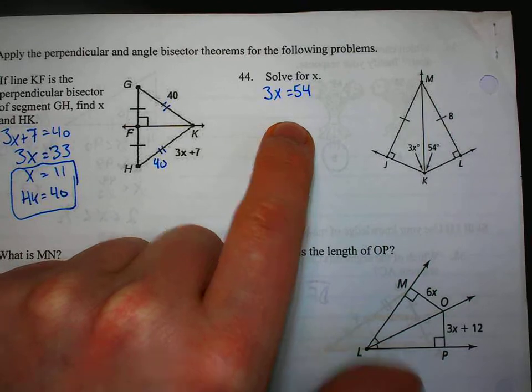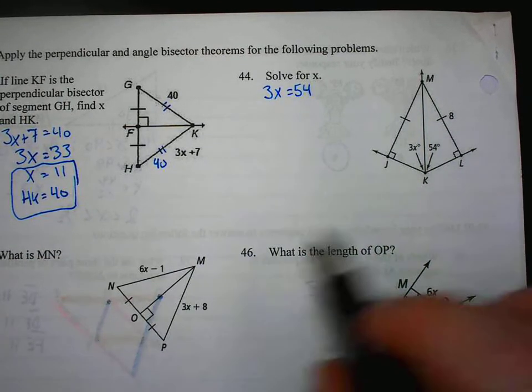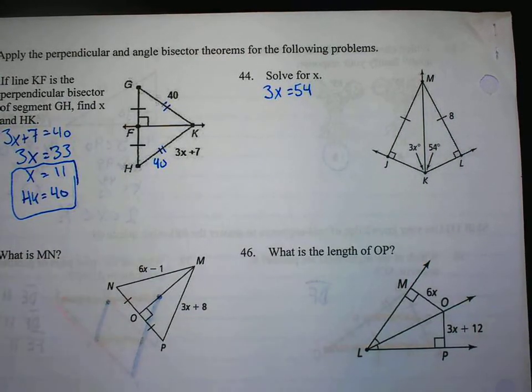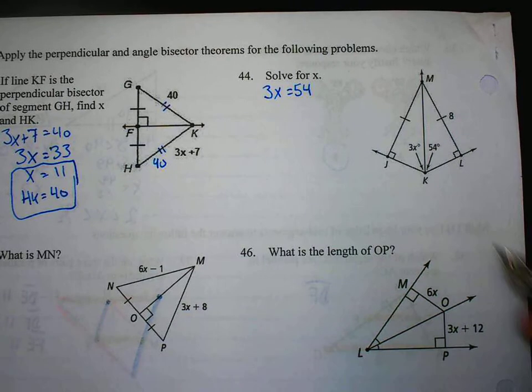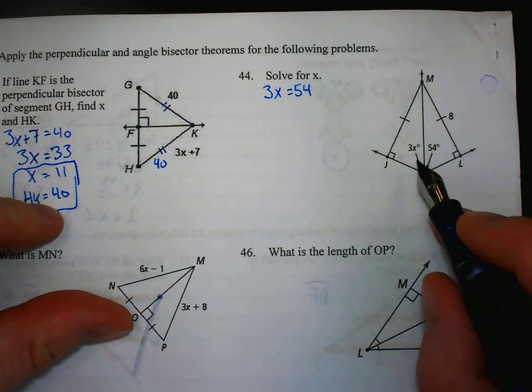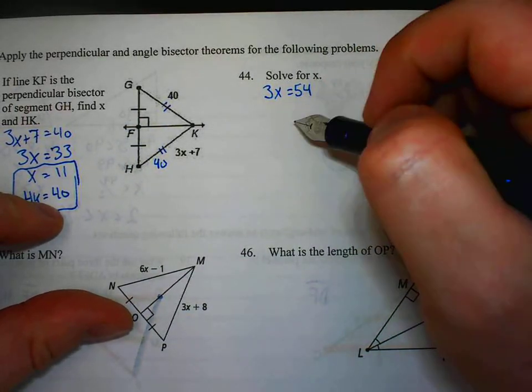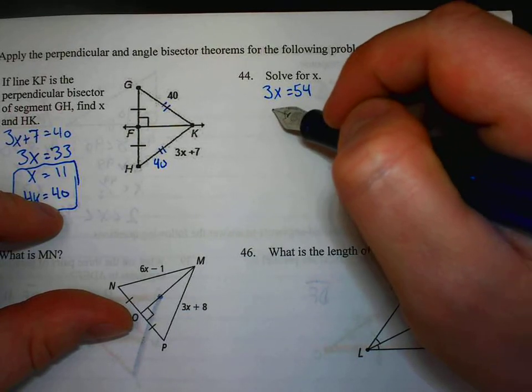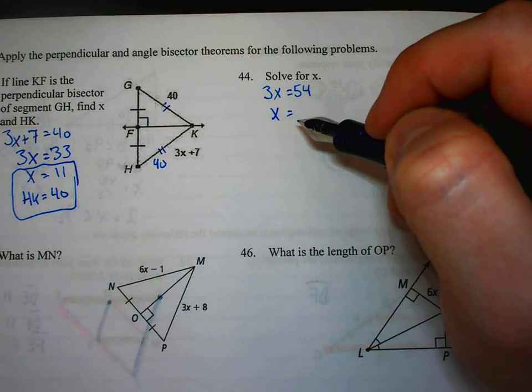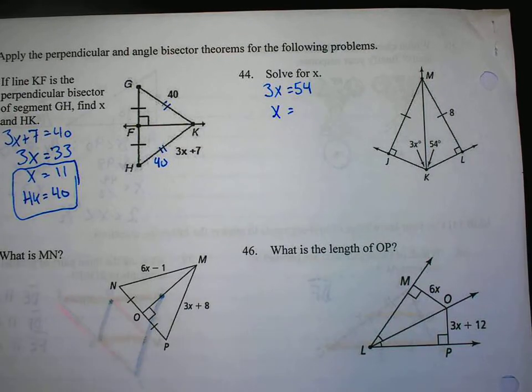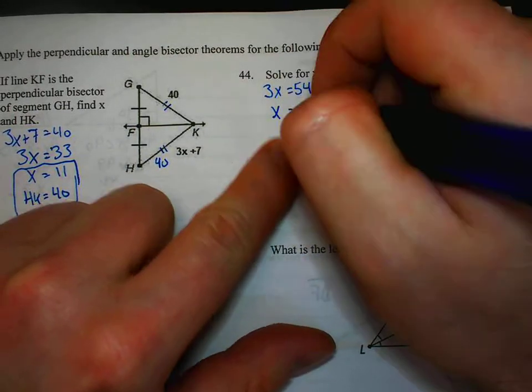That means that 3x has to equal 54. In general, if you see one of these problems with a lot of right angles and congruent segments thrown around and you're not sure what to do, a good idea is just to set one expression equal to the other one. All right, so that means 3x has to equal 54. To get x by itself, divide by 3. And 54 divided by 3 will be 18.